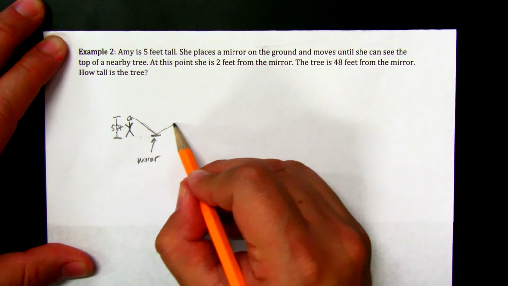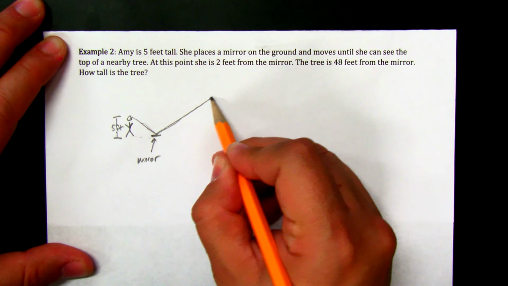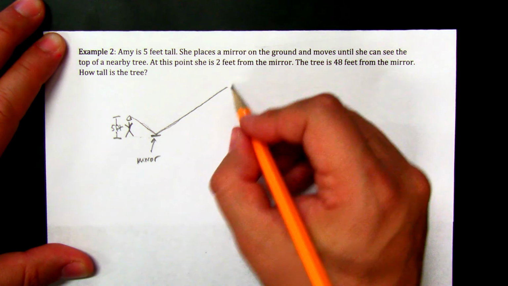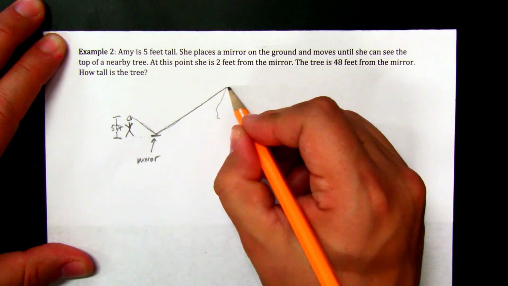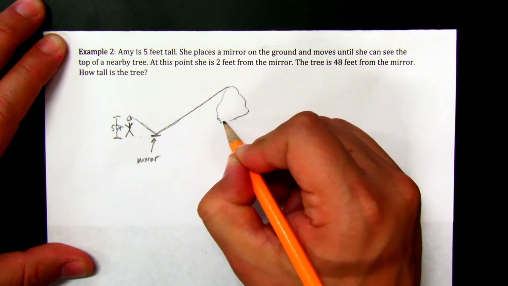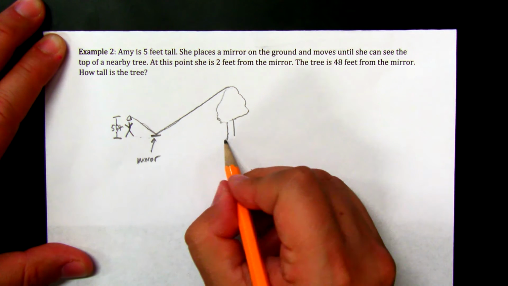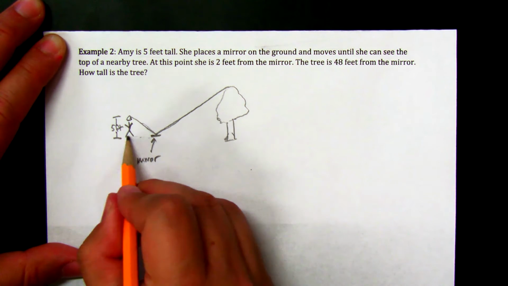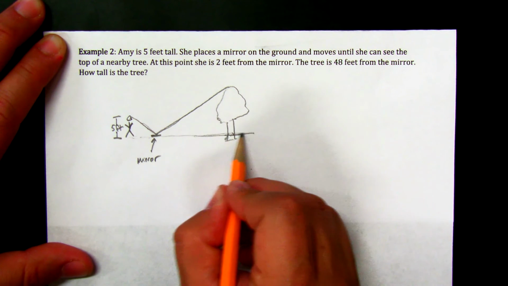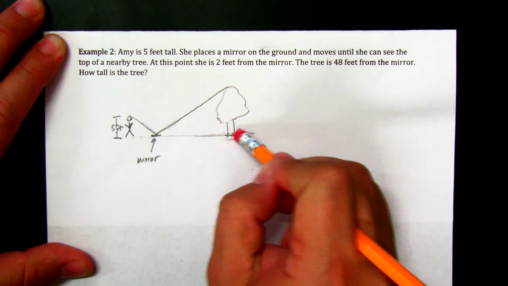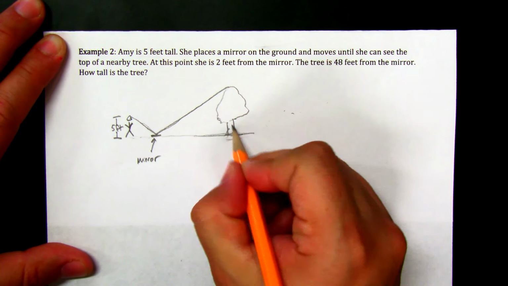Looking into the mirror at an image of a tree. Okay, here's the ground. Okay, so the tree is, let's pretend that worked. Okay, here's the tree.